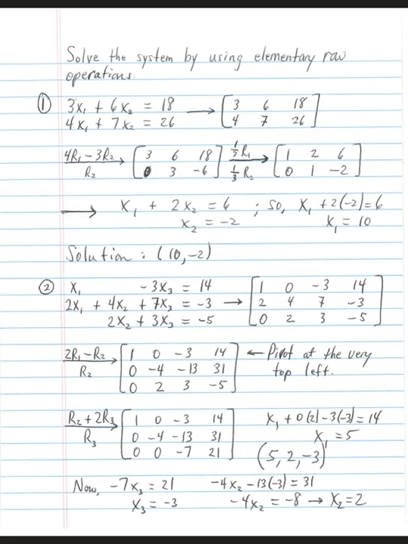Row 2, we have negative 4x sub 2 minus 13 x sub 3, but we can substitute the negative 3 in now, equals 31. That gives us negative 4x2 plus 39 here. What's 31 minus 39? That's right, it's negative 8. Divide both sides by negative 4, and your x2 is 2.